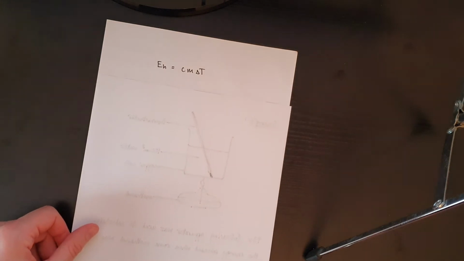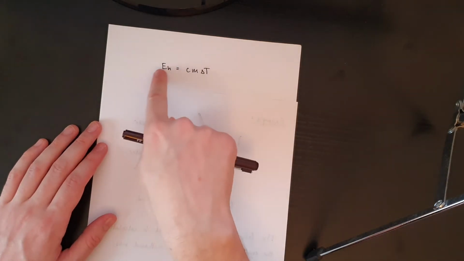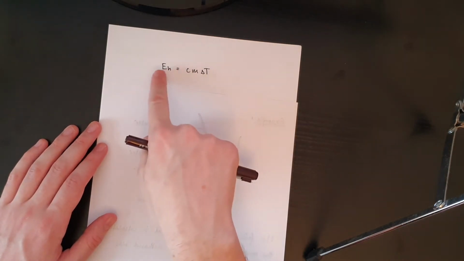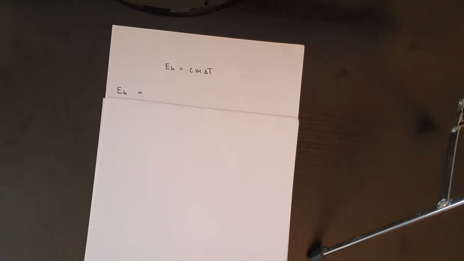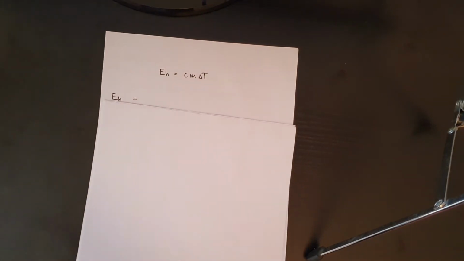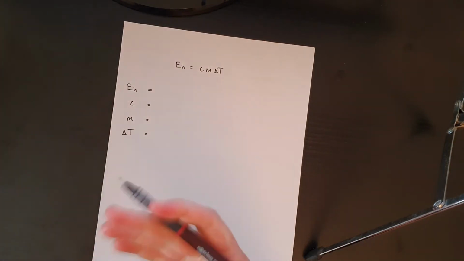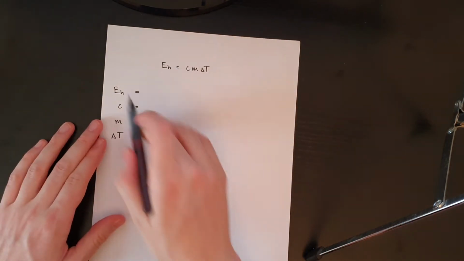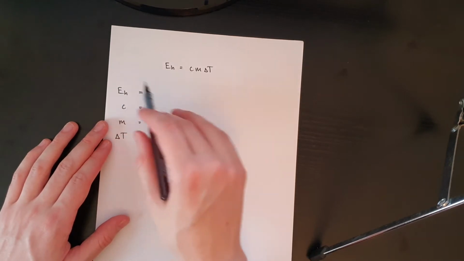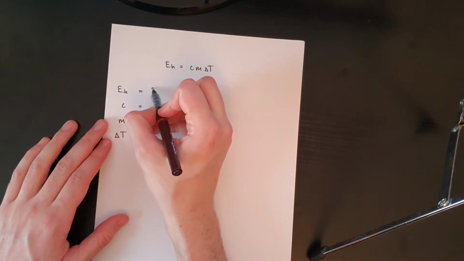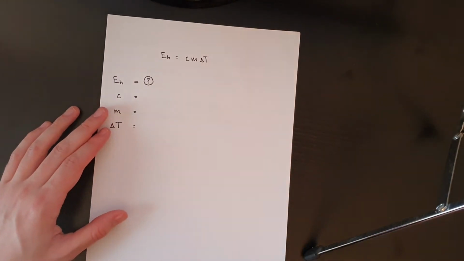So I would always start by writing down the formula as it's quoted in the data book. So that is EH equals C m delta T. Always write it in that form to get started. Our next task is then to write down each value and what we know about that value, so if we know it or if we don't. So EH is the energy released. That is what we're trying to figure out specifically in this question, so we don't know that. So we're going to put a question mark there and a circle because that's going to be our focus in trying to figure that out.